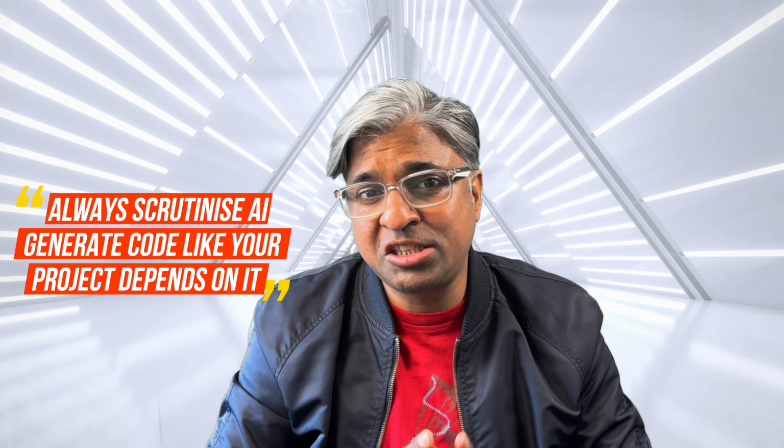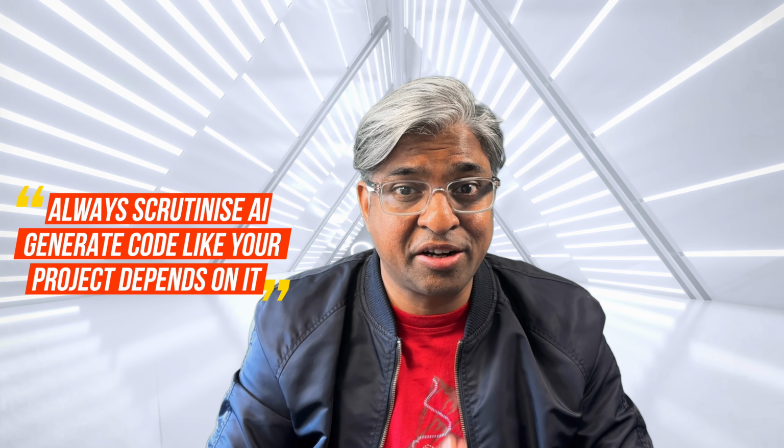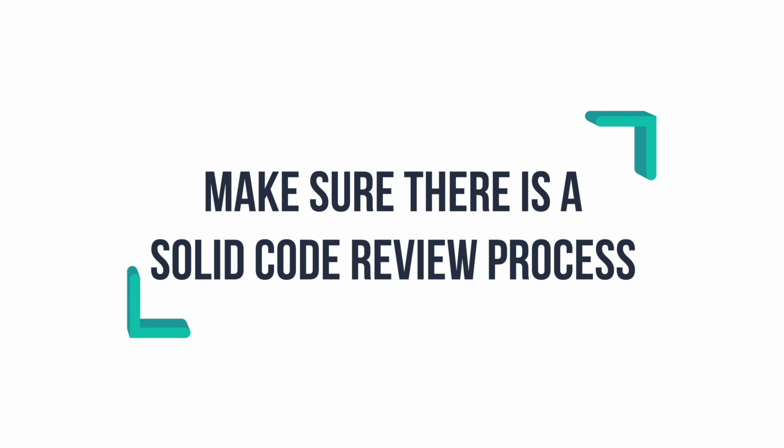So here is the bottom line, tech enthusiasts. Always scrutinize AI-generated code like your project depends on it, because it just might. And make sure there is a solid code review process, including humans and security tools, before you send anything into production.